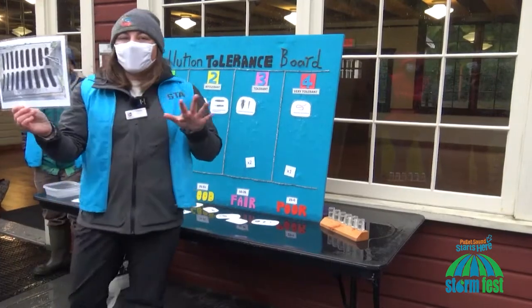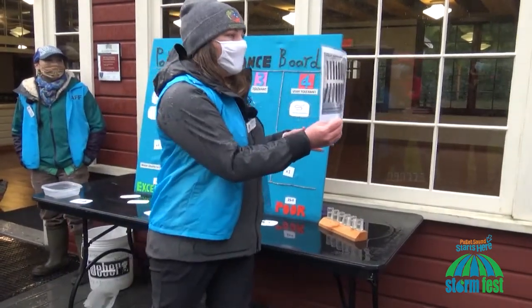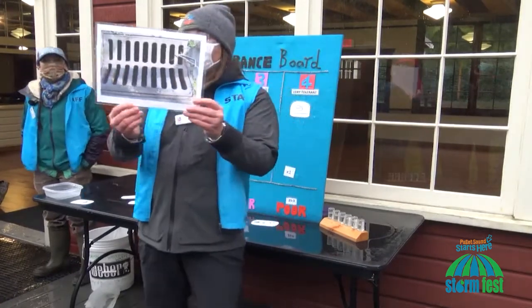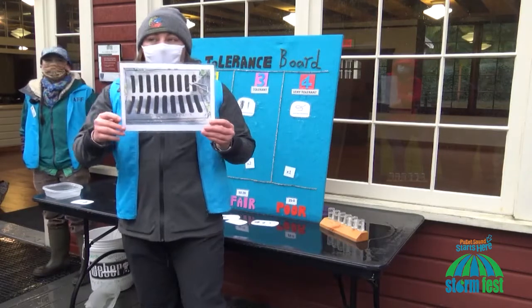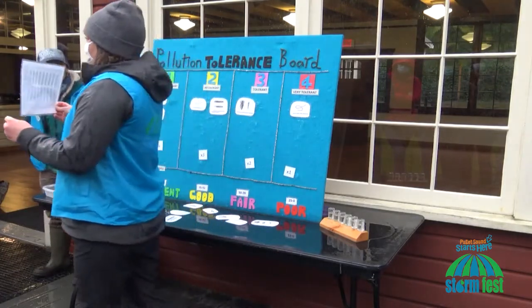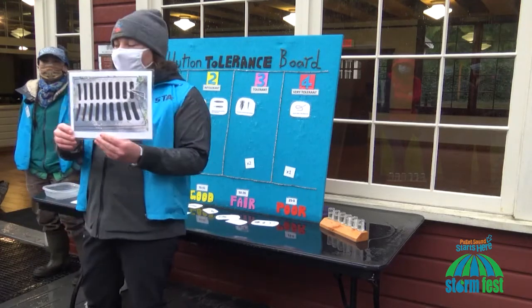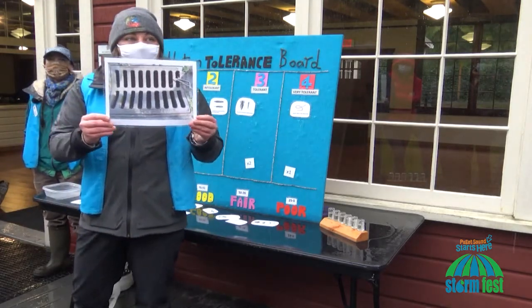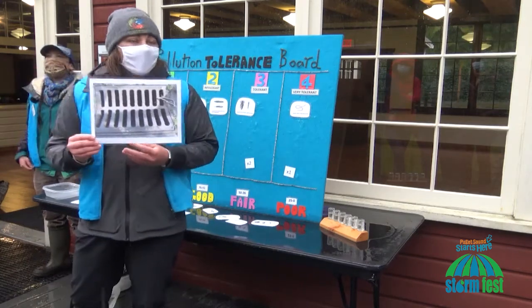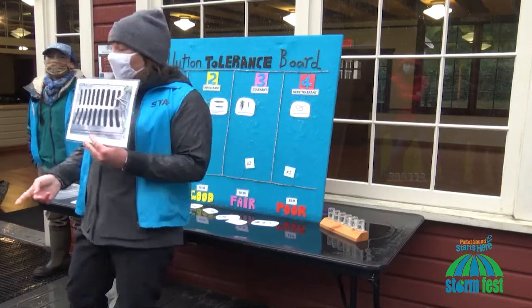Think about where you might have seen one of these. Is that a storm drain? Storm drain, yes. Anyone else recognize the storm drain? Awesome. Where have you seen one of these? On the road, on the street. In the gutter, yeah. Anywhere else? Walkways, maybe? Yeah, maybe in a walkway. Parking lot. Parks. Parking lot.